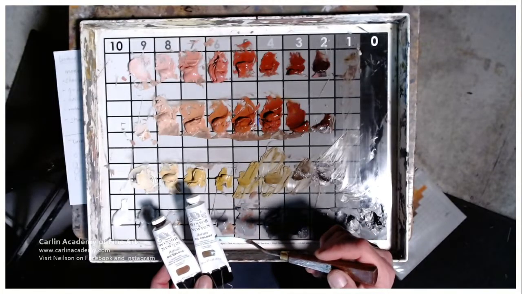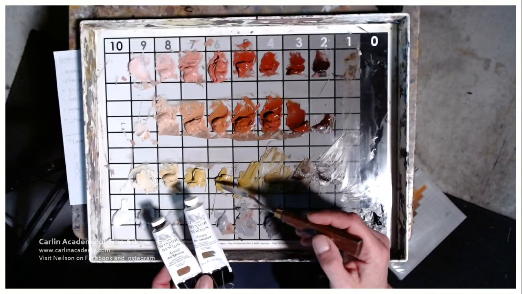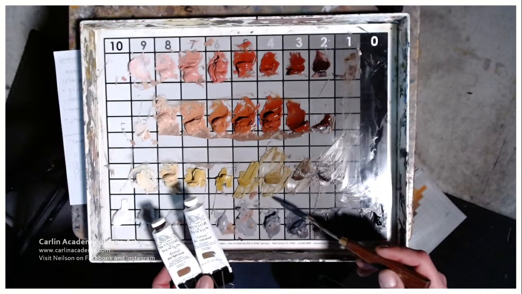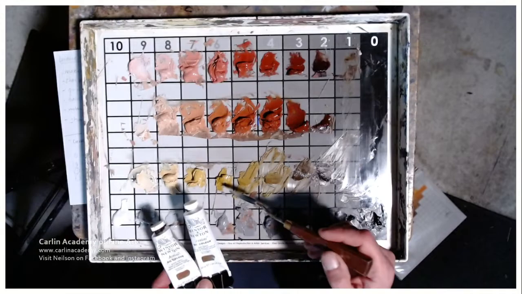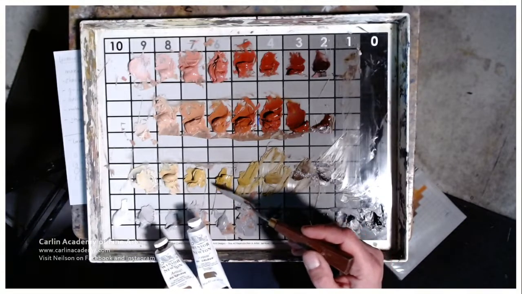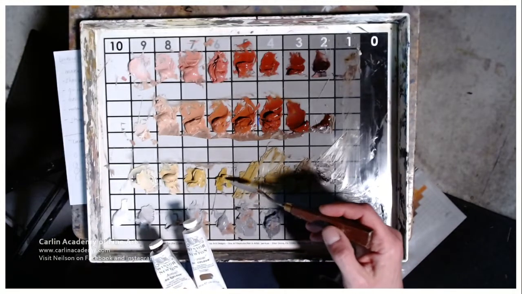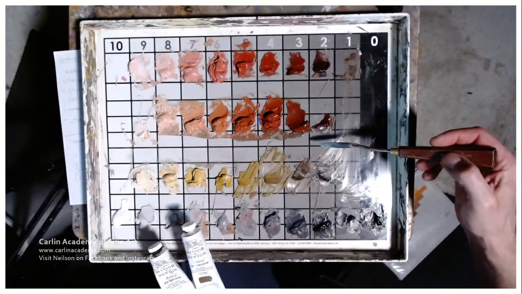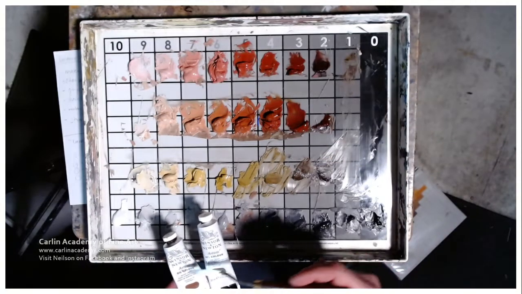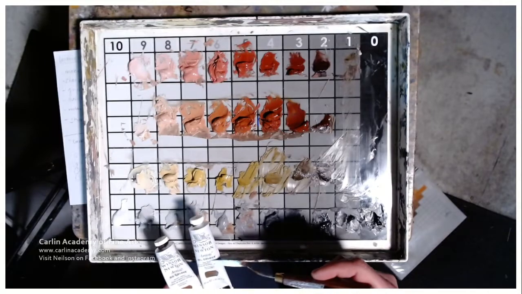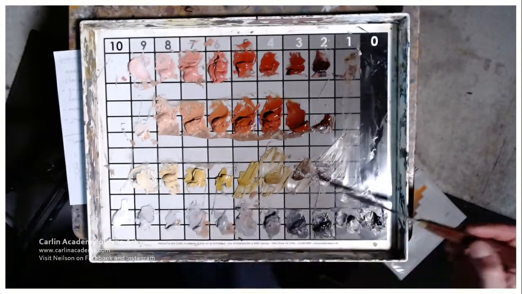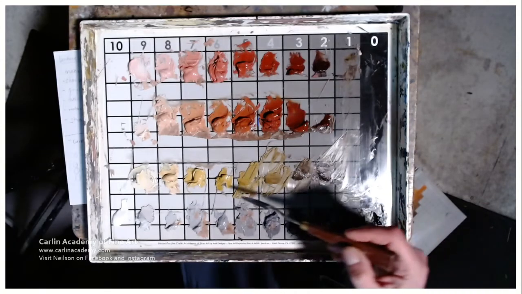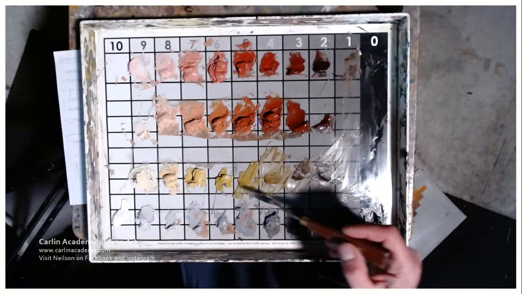to the raw umber, it would darken the yellow ochre pale, but it would pull the string towards yellow. If I added just the burnt umber to the yellow ochre pale, it would darken it, but it would pull the string towards orange. So I've got to combine these in a 1-to-1, 50-50 ratio at the second value, which is the home value of each one of these, and use that to darken my yellow ochre pale to finish my string.